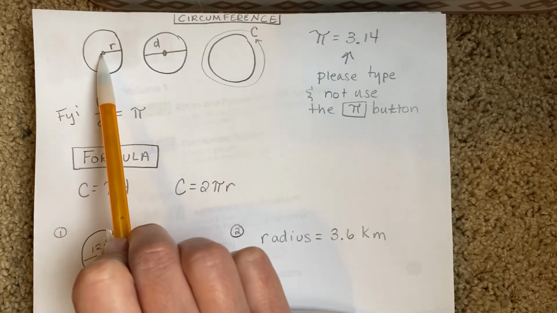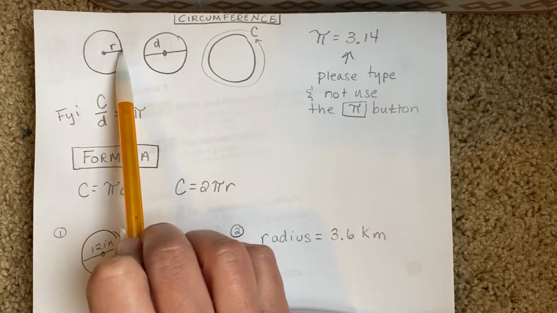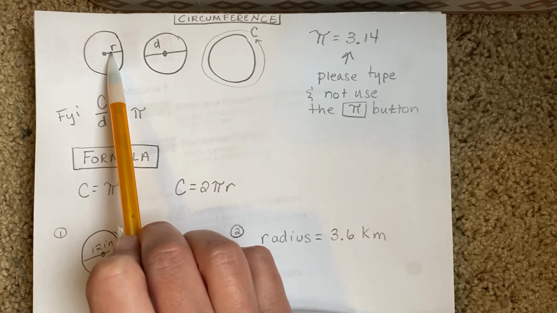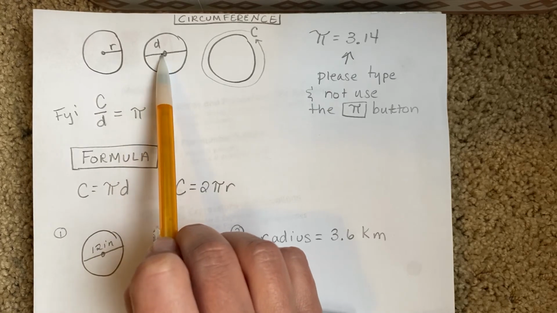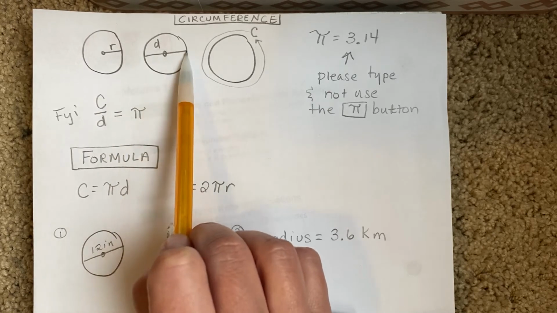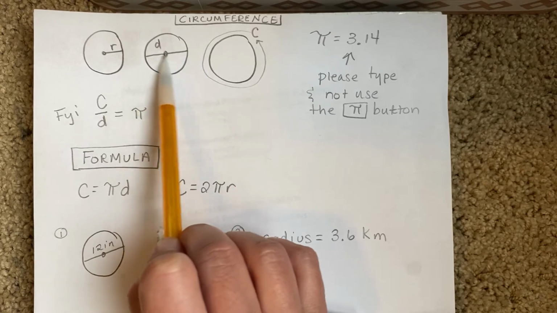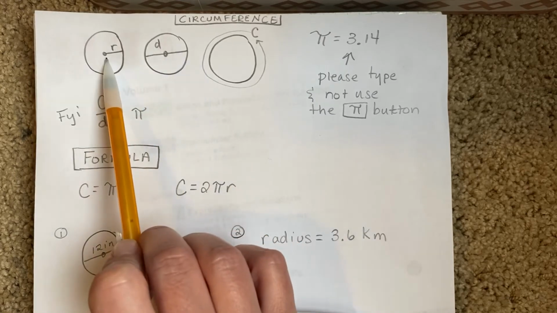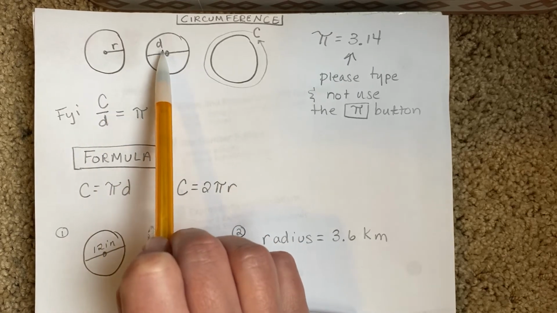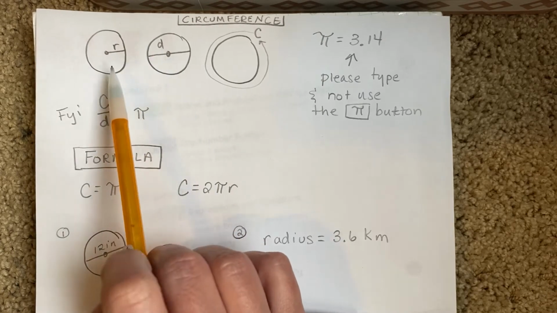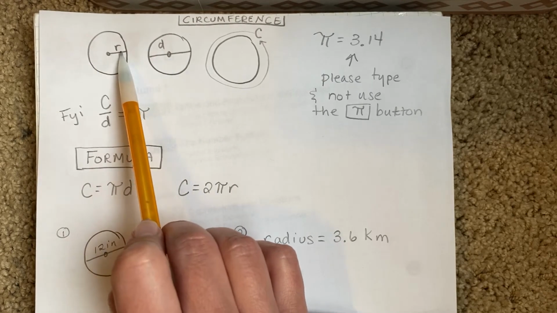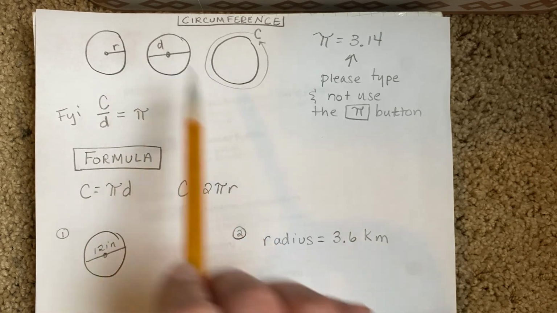The distance from the center to the outer edge of the circle is called your radius. If the line goes from one side of the circle through the center to the other side, that's your diameter, so it goes all the way across. The radius is half the diameter. If I told you the diameter was 10, the radius would be 5. Or if I told you the radius was 2, the diameter would be 4.